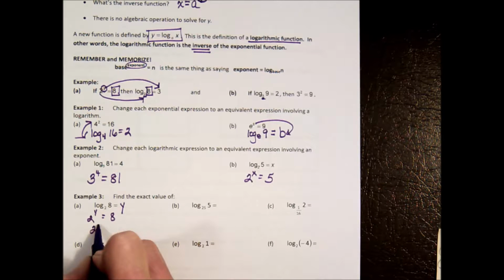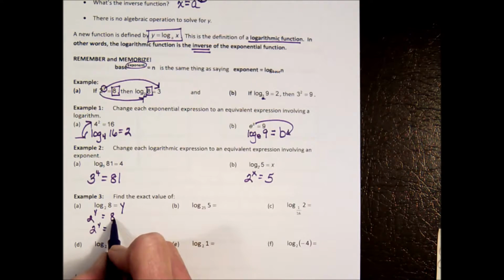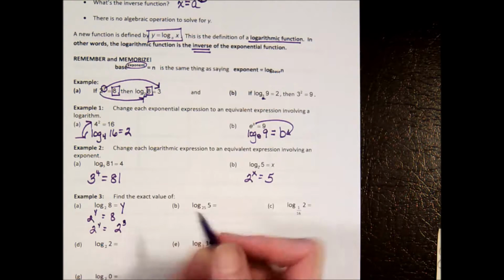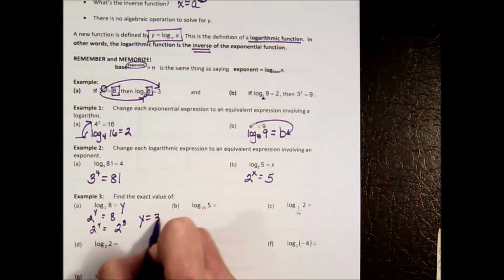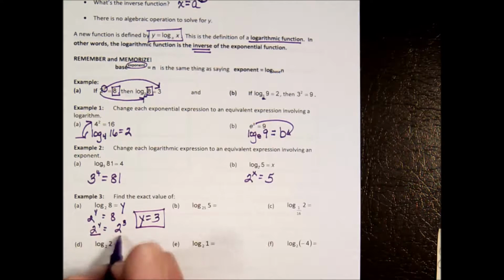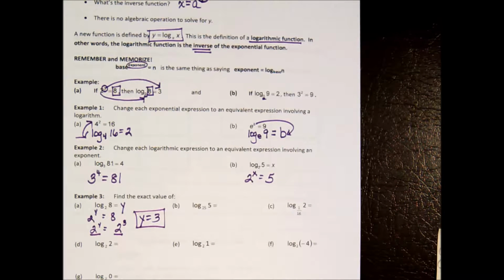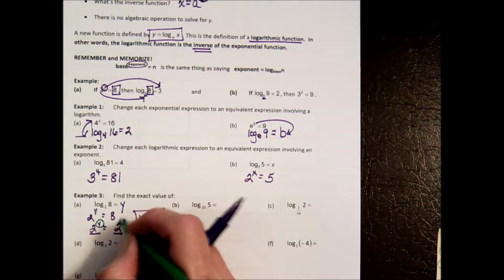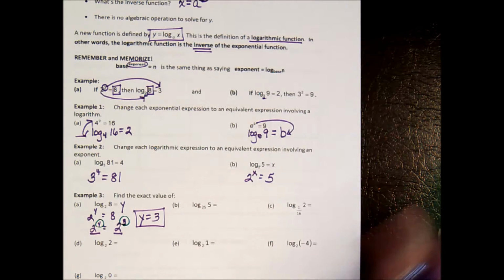So 2 to the y is equal to, how can I break down 8 into a base of 2? It's 2 to the third. So what does that tell me? It tells me that y is equal to 3 because my bases were the same. Therefore, the exponents, let me show that in a different color, y and 3 have to be the same.